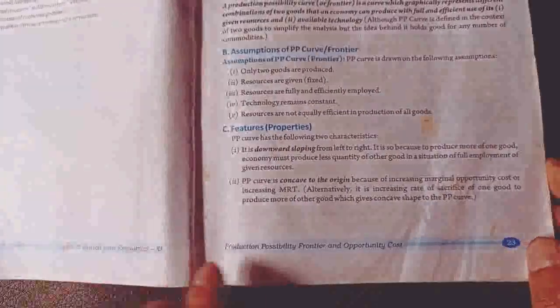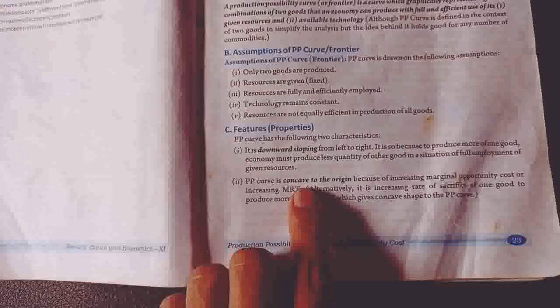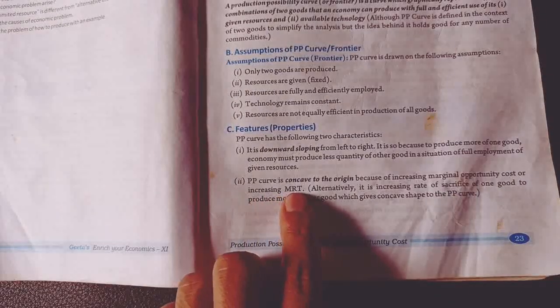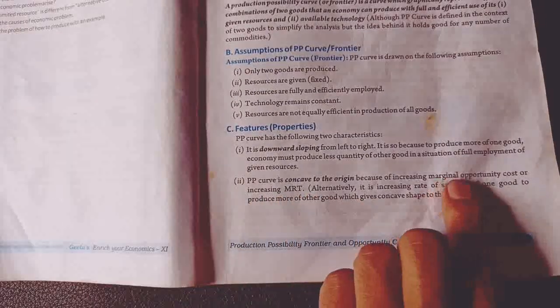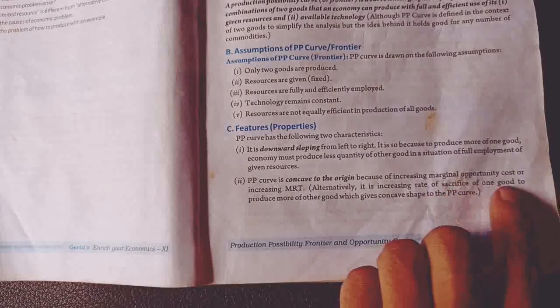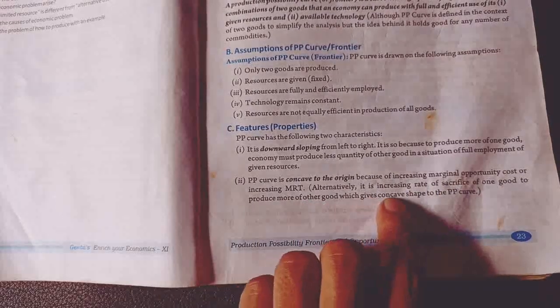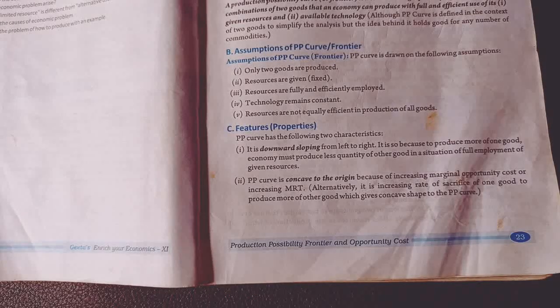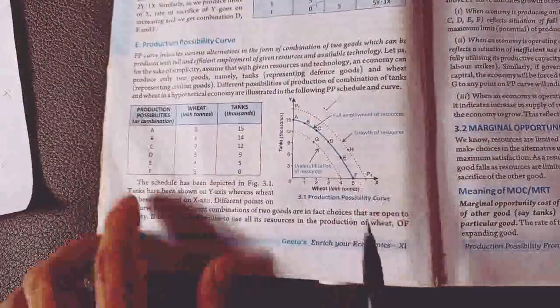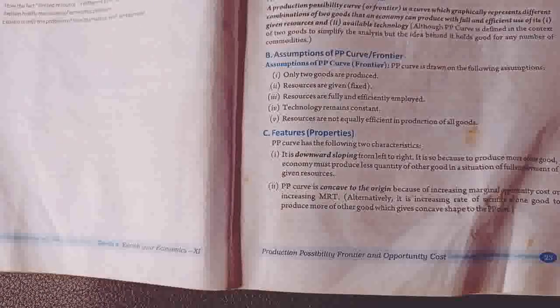Point number 2 is, you can see from here, the production possibility curve is concave to the origin because of increasing marginal opportunity cost or increasing marginal rate of transformation, okay? When we say marginal opportunity cost or marginal rate of transformation, it means the increasing rate of sacrifice of one good to produce more of the other good, which gives a concave shape to the PP curve. That means the production possibility curve is concave to the origin. This is the concave shape, okay? This shape is concave. Why? Because in order to produce more of one good, we must sacrifice the production of other goods.